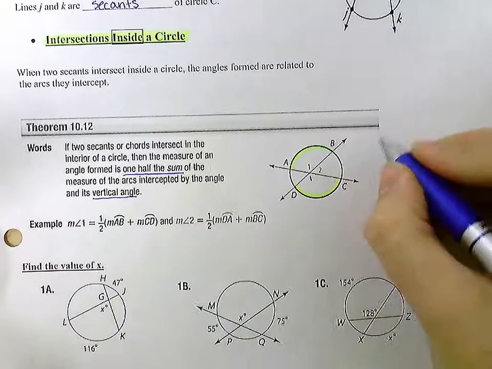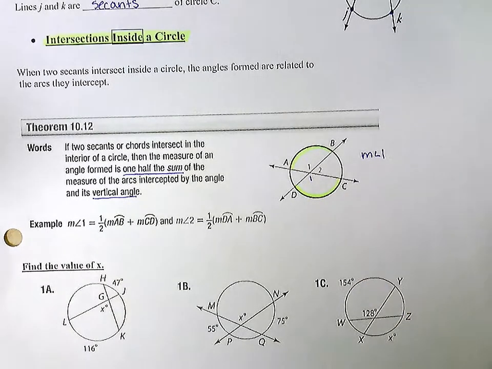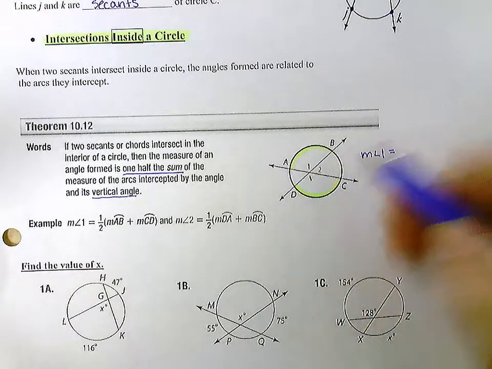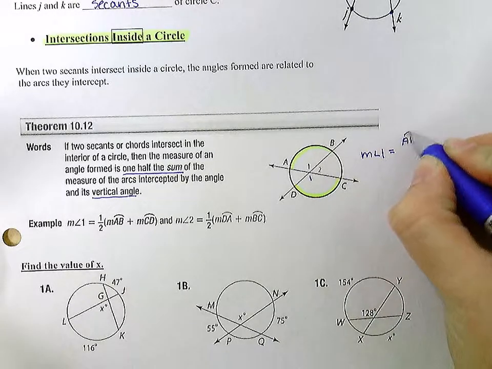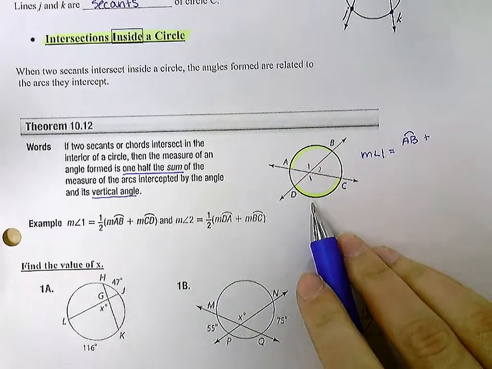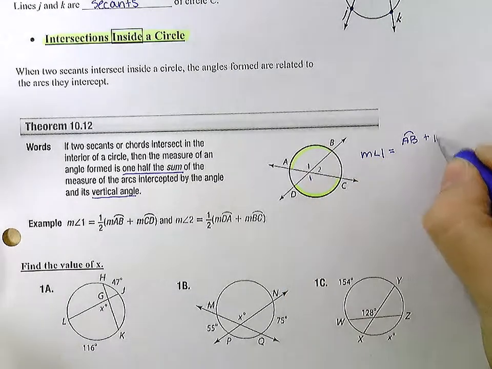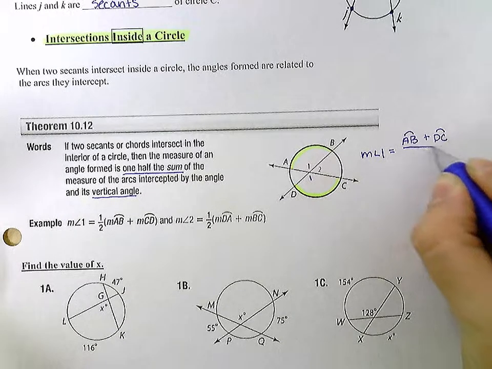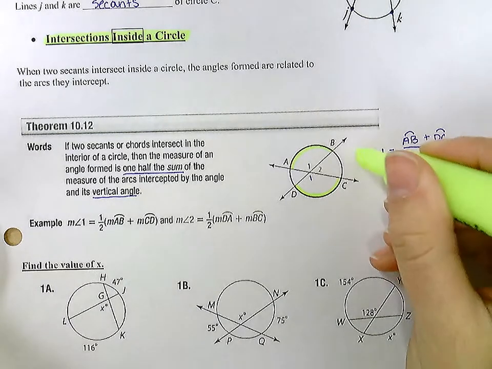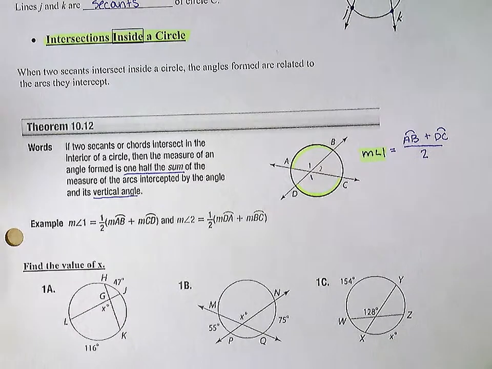So again, to find the measure of angle 1, we would take arc AB, add on its vertical angle's arc, which is arc DC, and divide it by 2. So that one corresponds to the one I highlighted yellow.